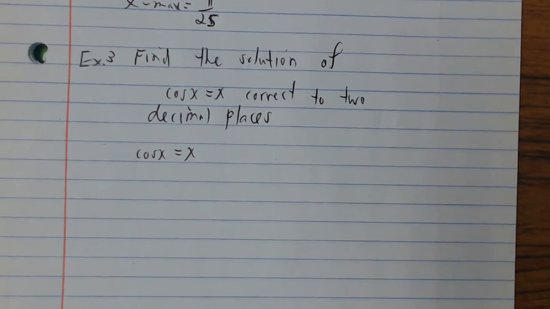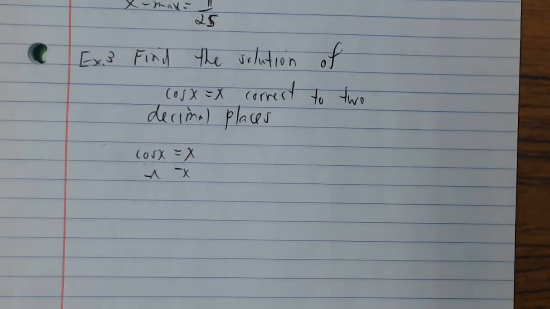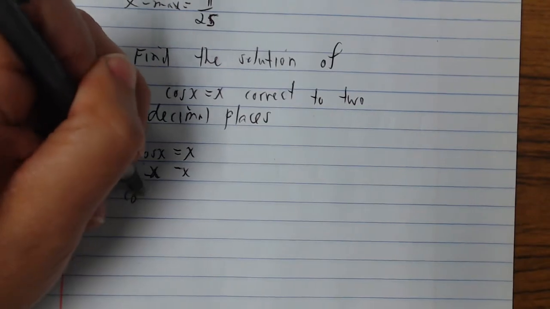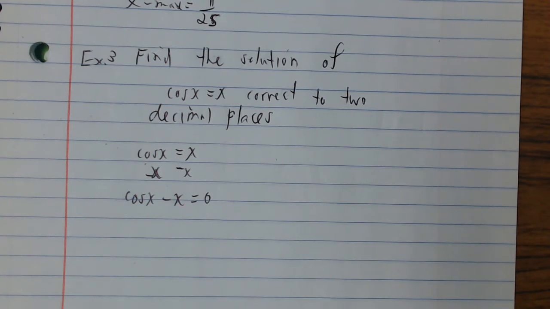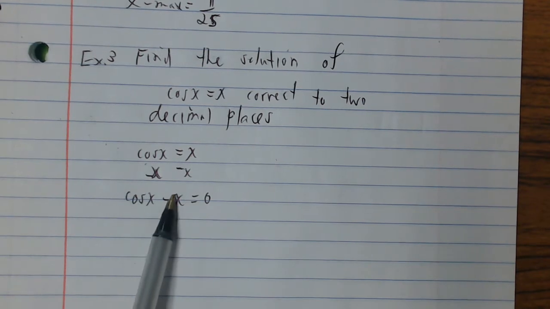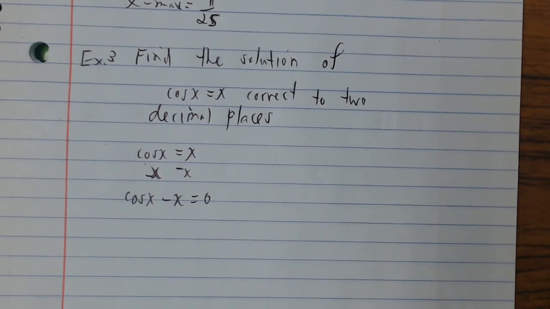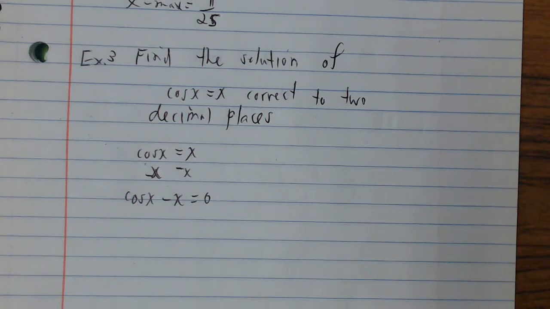However, the good news is we don't need to use our mathematical skills, because we're going to use a calculator to do this. So we're going to do this just as before. So I'm going to subtract x from both sides, and that's going to give me cosine of x minus x equals 0. So if you think about it, what have I just set up here? What I've set up is I want to find out when this function equals 0. In other words, I'm trying to find its x-intercepts. So as you could see, if I could graphically find the x-intercept of this guy, then I have my solution.